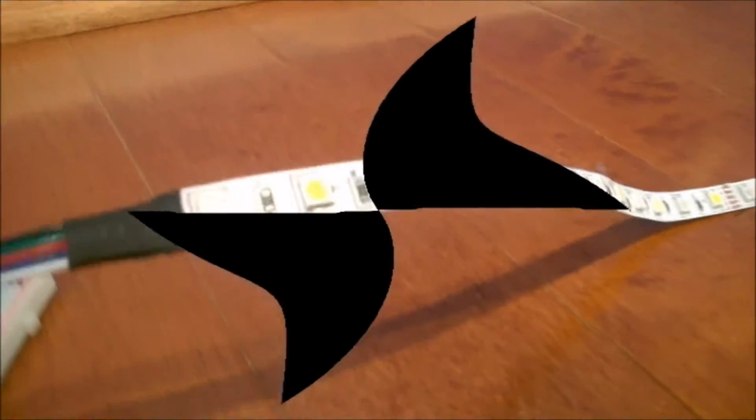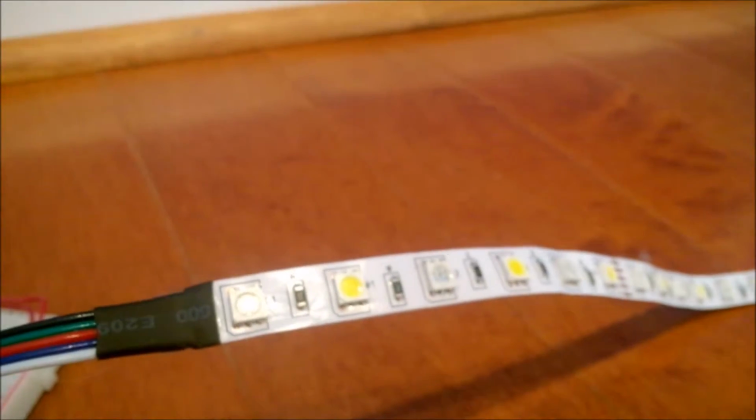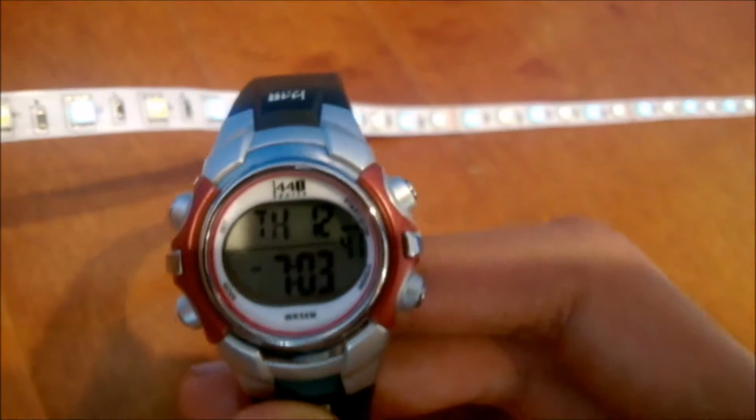Okay, so the alarm should be going off pretty soon now. If we look at the time, it's almost 7:03, so any second now the alarm should be turning on. So let's just wait. Oh, there we go, it just turned on. And as you can see, the time right now is 7:03.